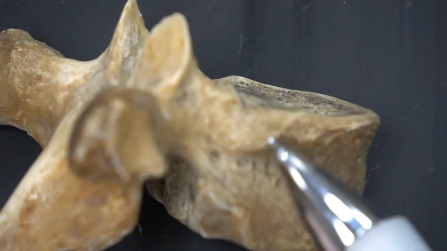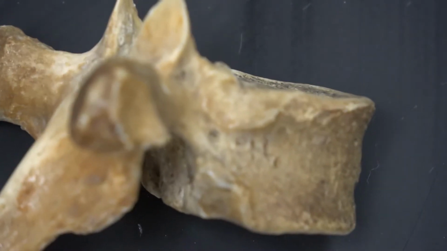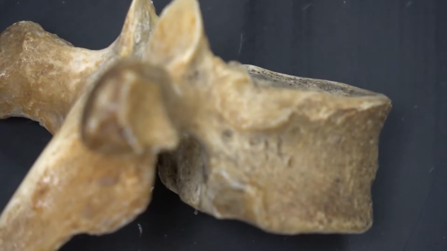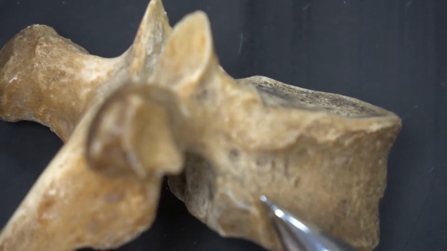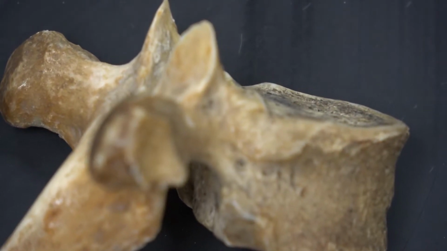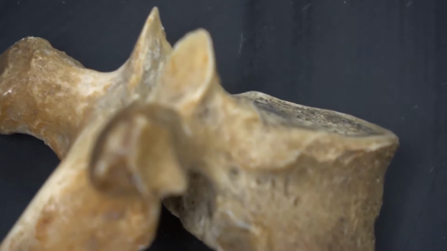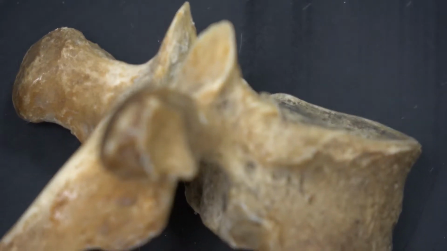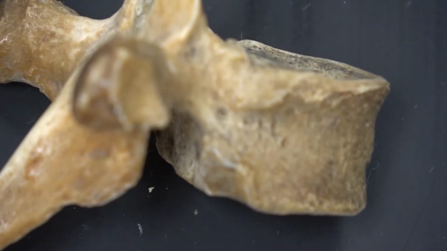Whenever you see two of them like that, you call them a demifacet because they're small and there's two of them. If there's only one of them, one big one here, that's just called a costal facet. Like T12 and 11 have a costal facet. So yeah, that's what they are, the costal demifacets.